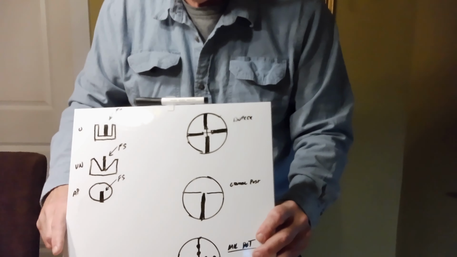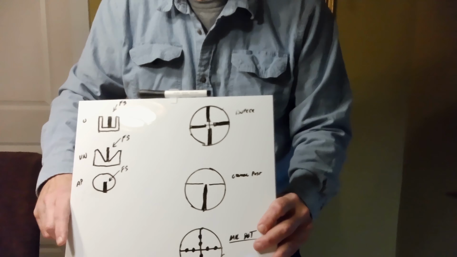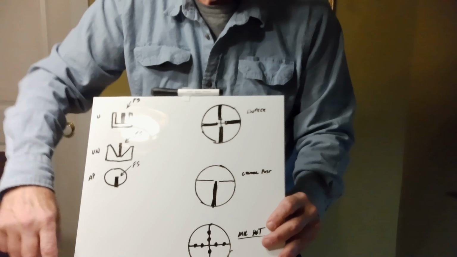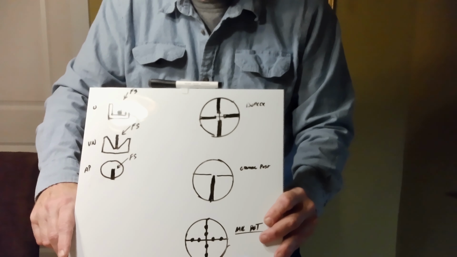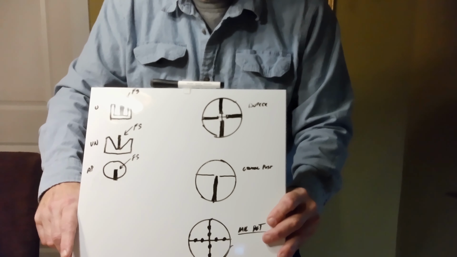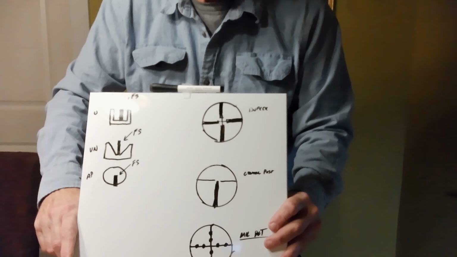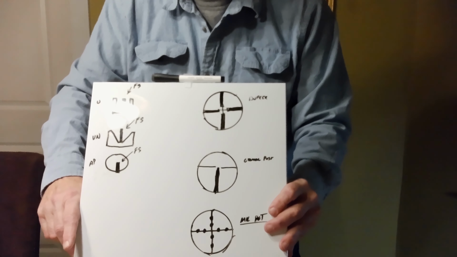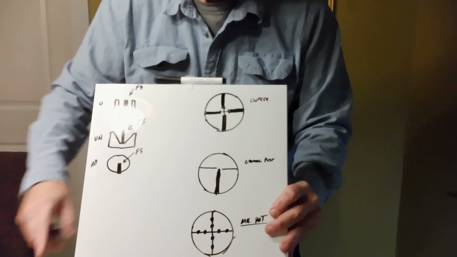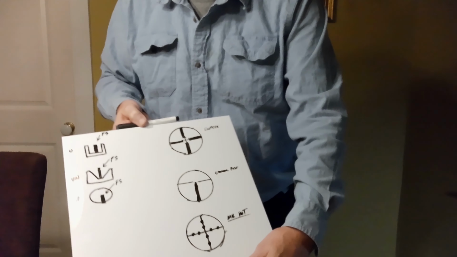The middle one's another example of a hunting reticle, a German post, a big thick post and a horizontal crosshair, very good for fast shooting in brush. And the bottom one, which I butchered a little bit, is a crosshair with mil dot reticles. They were first made popular with the military, very useful for range estimation, windage estimation. I'm quite fond of them. But that's just some examples of the sighting systems you're going to find on just about all firearms.